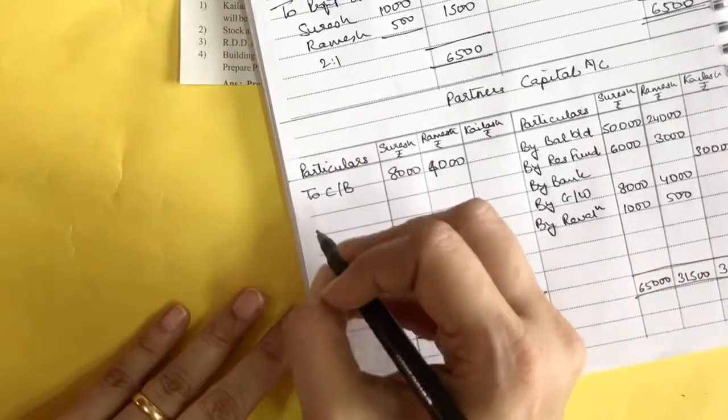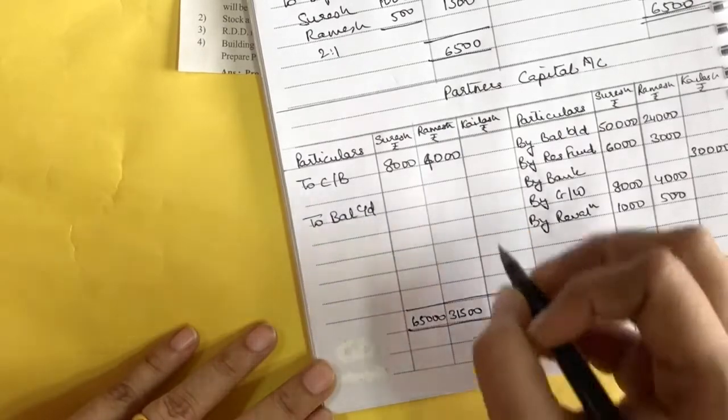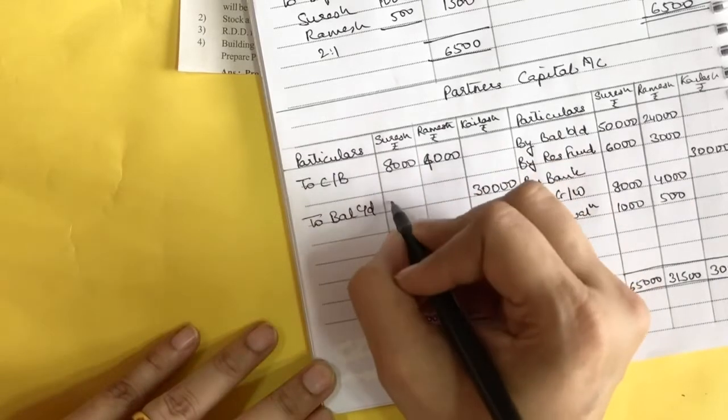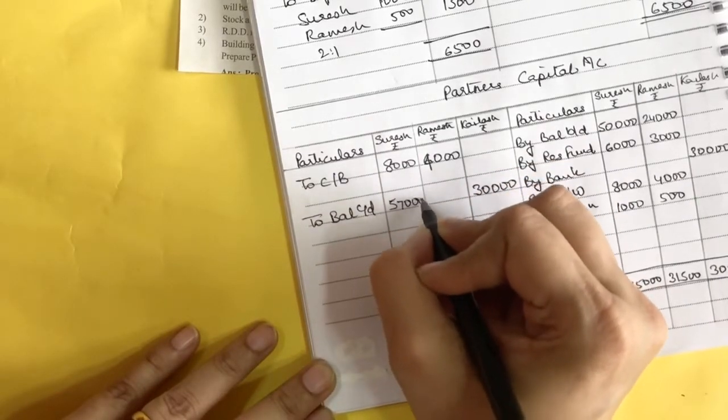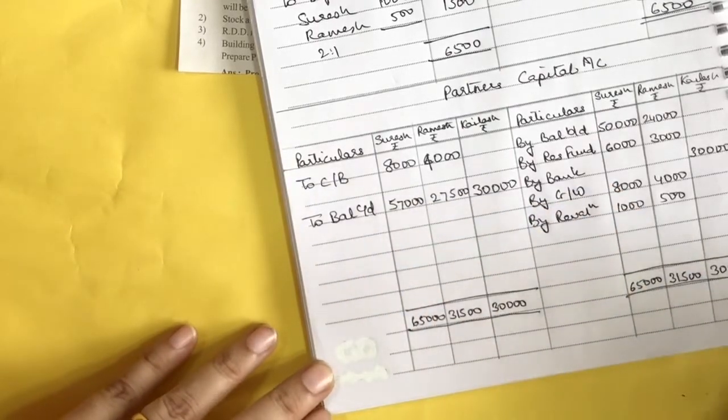Now the balancing figure you will write as to balance carried down. This will be as it is, 30,000. This will be 57,000 and this is 27,500. Now these balancing figures have to be carried forward to the balance sheet.